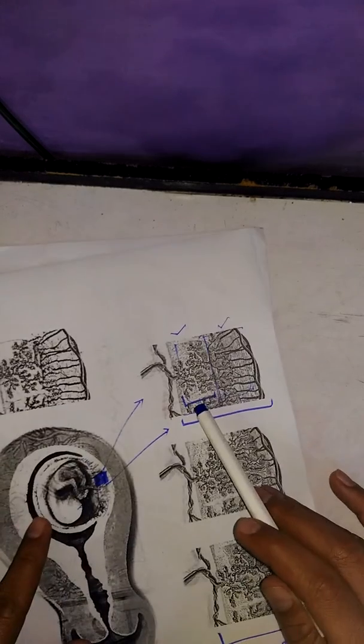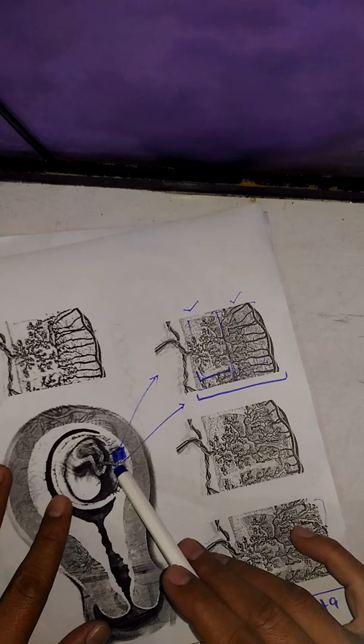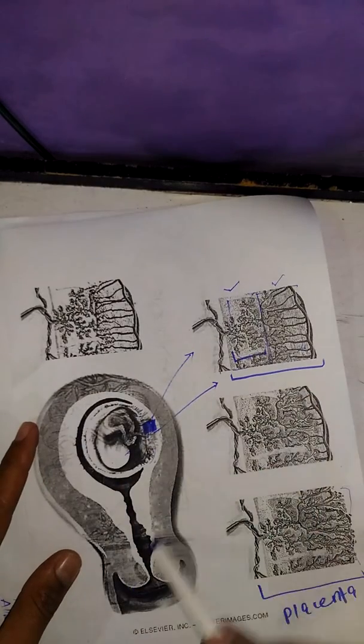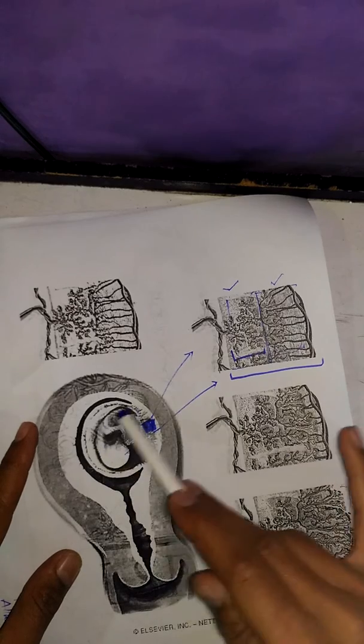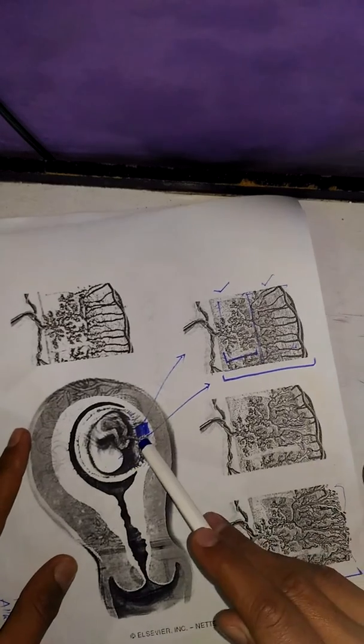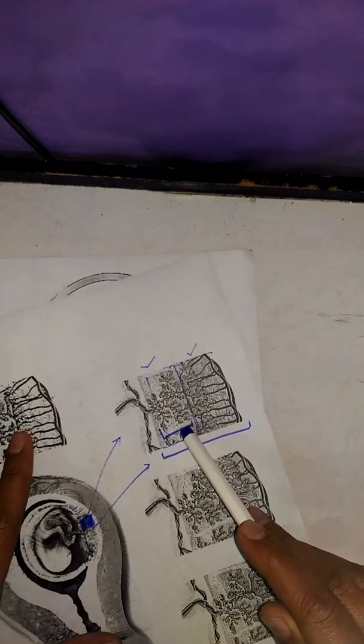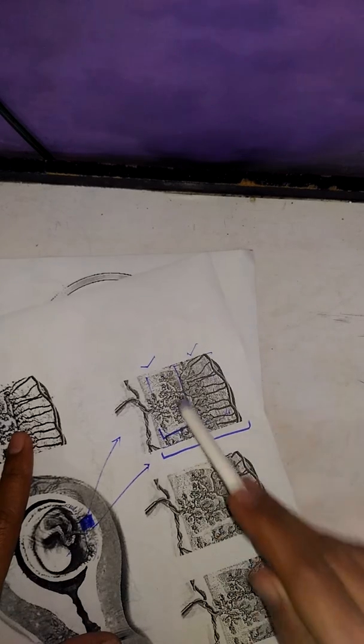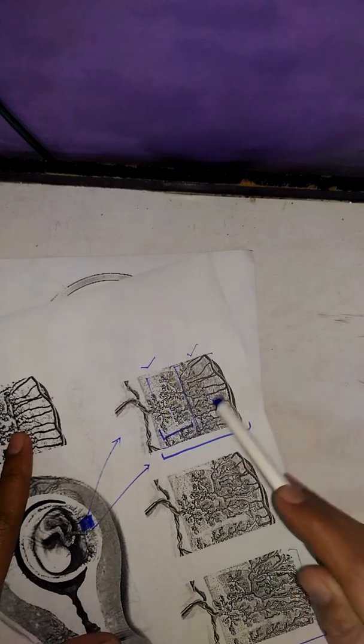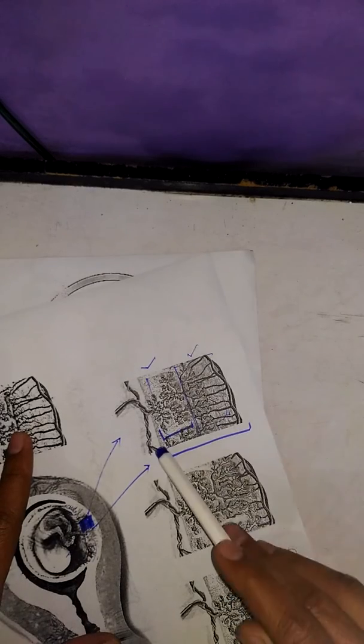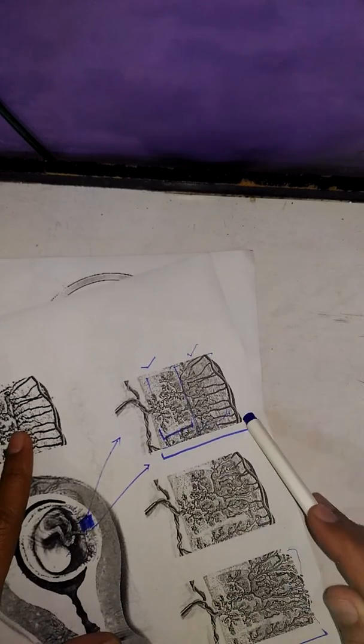Here in this pic, we can see we took a cross section from this place. This is a fetus. If we see here, there are these villi, the chorionic villi, and these are the blood vessels of the mother. This whole part is called the placenta, the placental section.